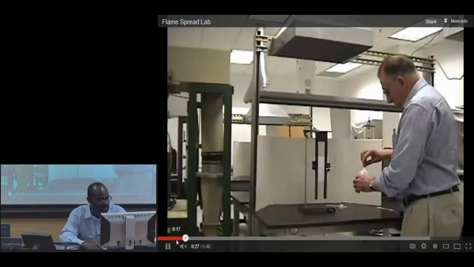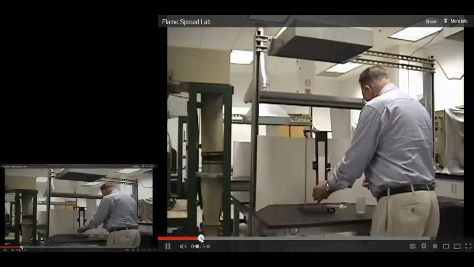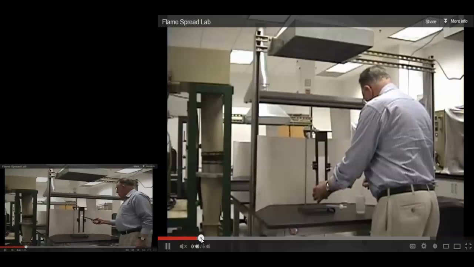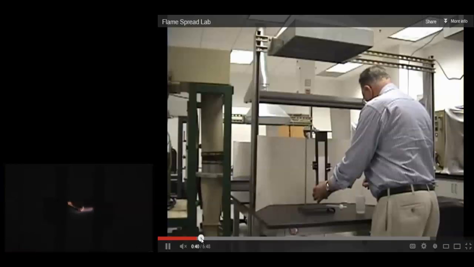Okay, so we're going to, let's see. All right, Dr. Quintiere, ignite it. There we go. So he's ignited at the top. Let's see what he has to say about this. It's spreading, but spreading quickly. You certainly see the black spot. So we see the slow spread process downwards.